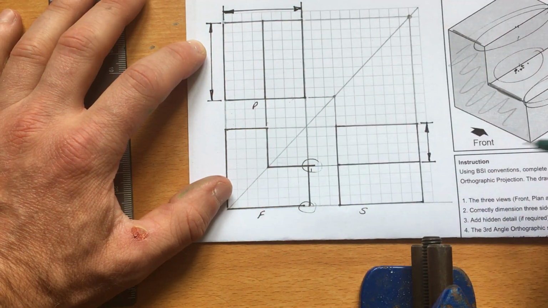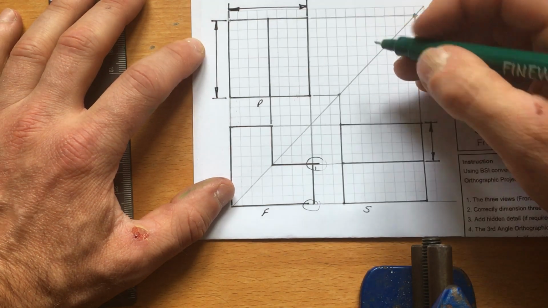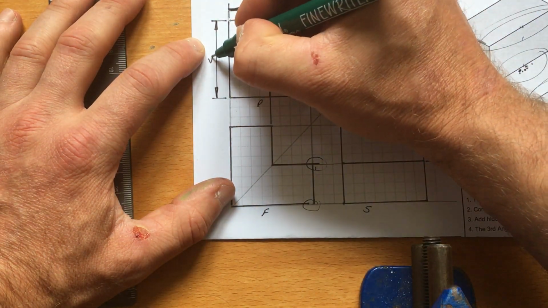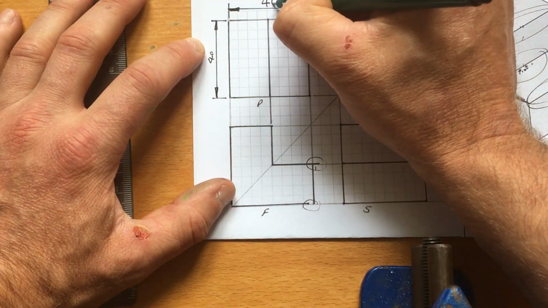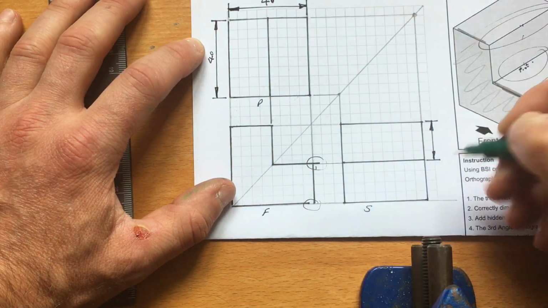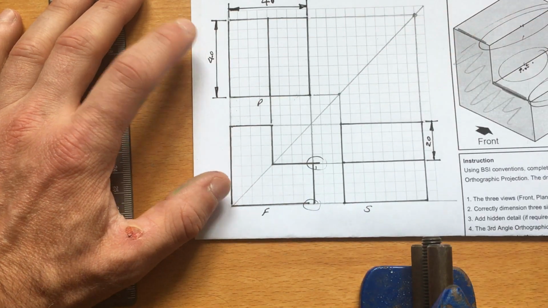And then we want the units. So this is on a scale of 1 to 1. So the units are going to the actual object size. So this is 40. So if it's a vertical one, they go to the left. If it's a horizontal one, they sit on top of the line, like that. And again, this is a vertical one, so they go to the left. So this will be 20. Okay, and then we're done.